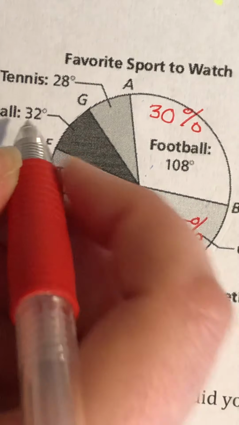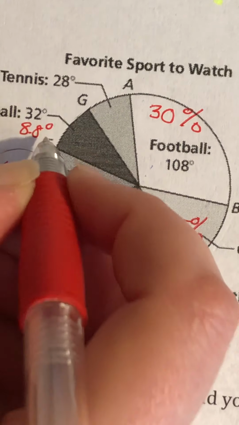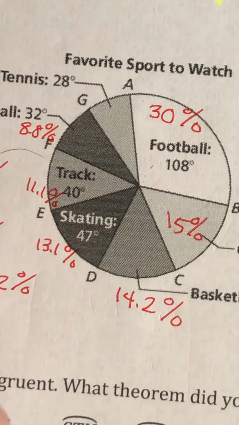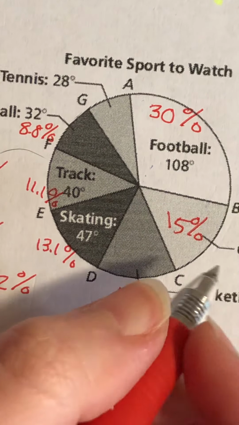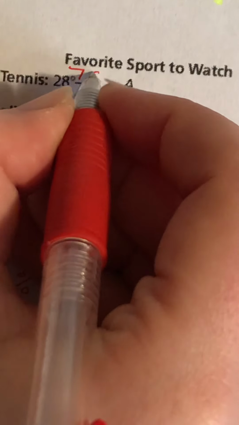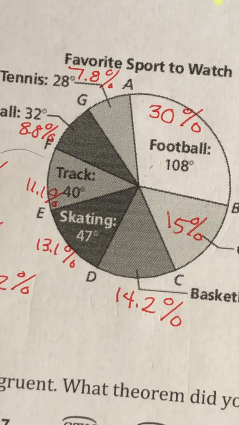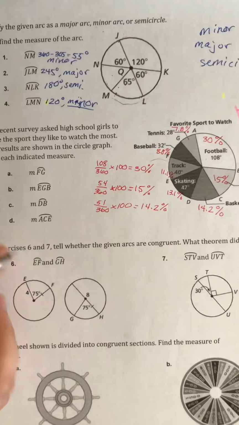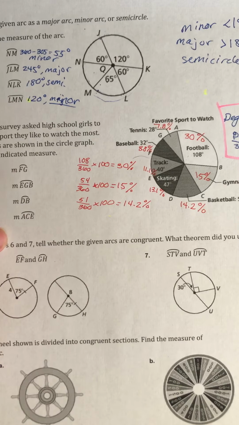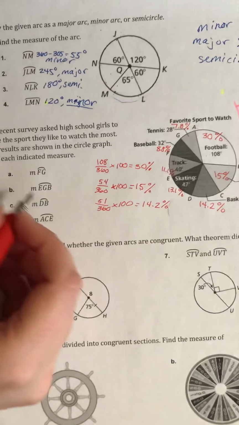Baseball is 8.8%. And tennis is 7.8%. So those are the percentages.